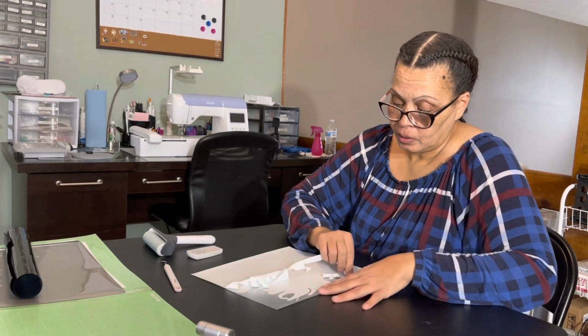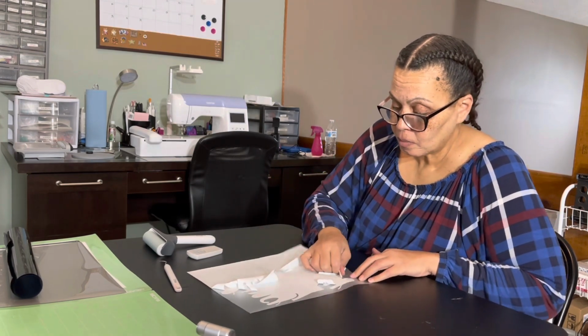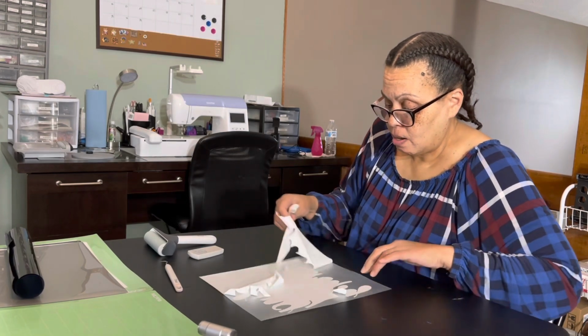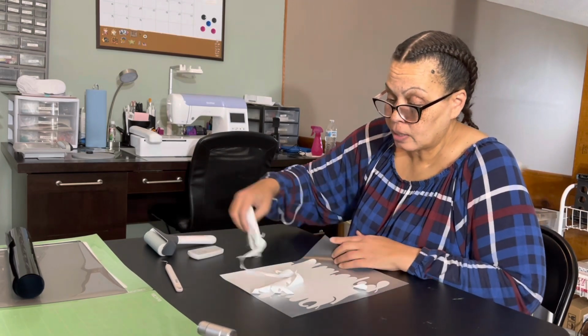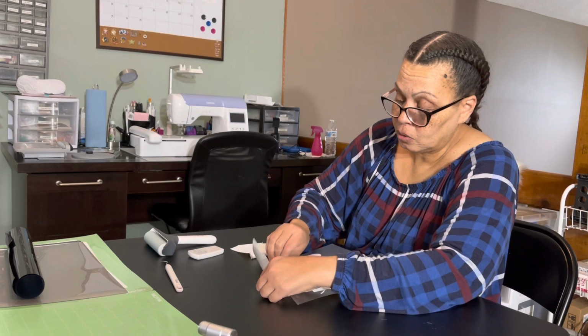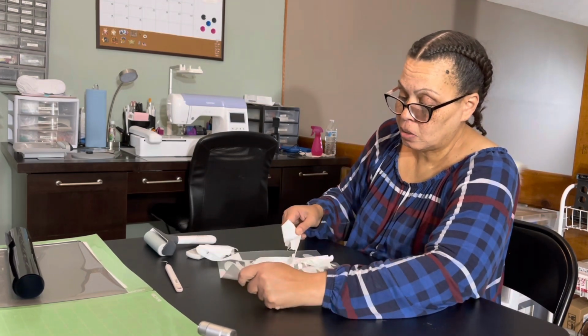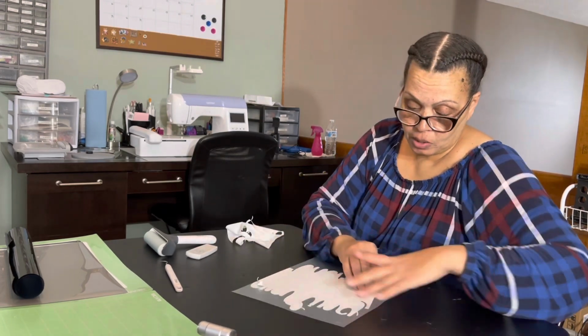you will begin to see the image on what you cut. And this is just the big stuff right here that I'm weeding out. You'll actually have to take the little utensil and weed out the more detailed and the smaller stuff. But this is just the big stuff that comes out first. So we put that to the side.